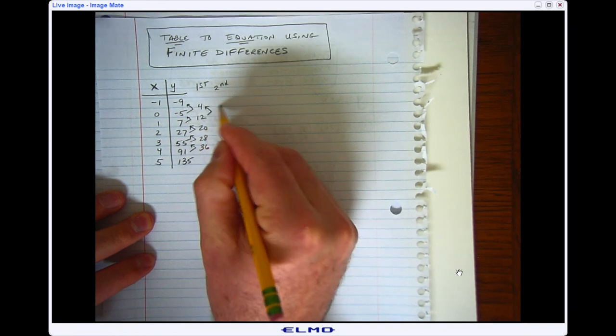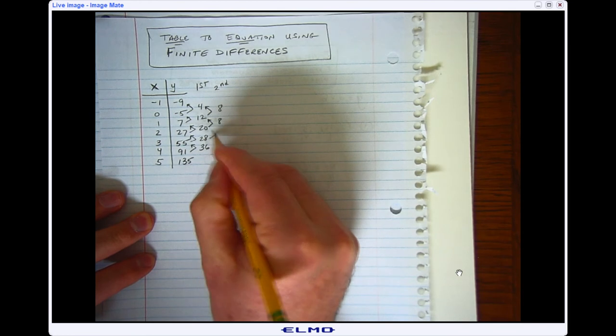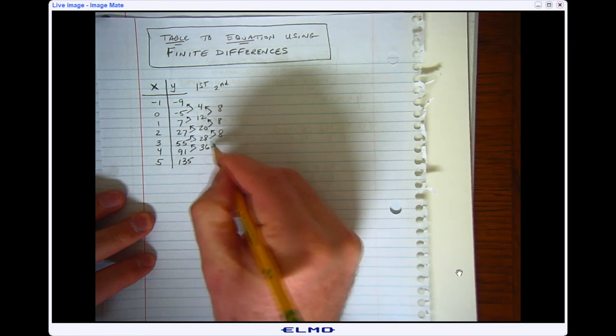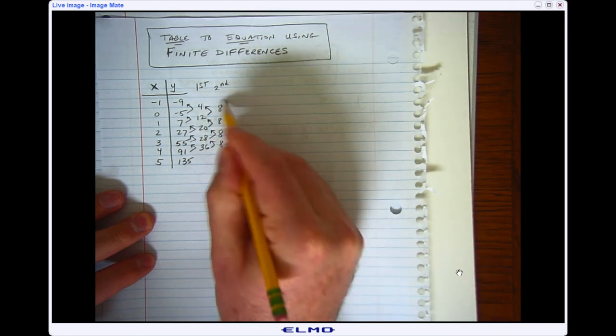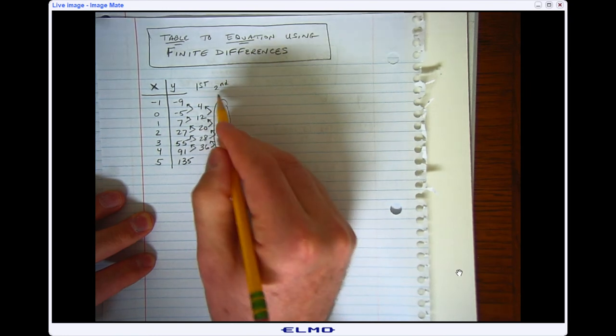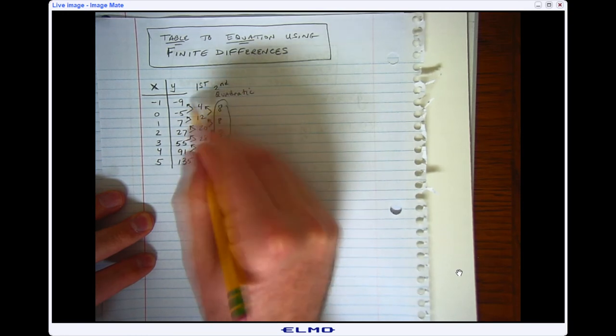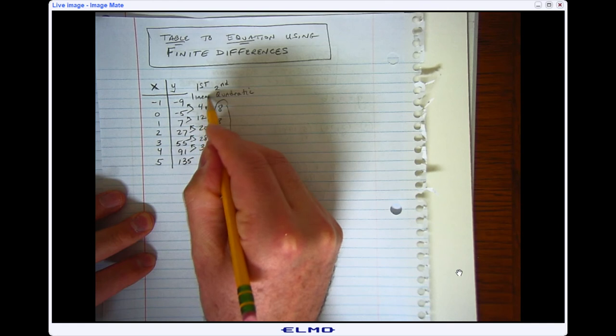So 12 minus 4 is 8, 20 minus 12 is 8, 28 minus 20 is 8, and you can see that every time, the second time, I get the same number. So if that happens, then this means this is a quadratic equation. Again, if it happened the first time, it would be linear.